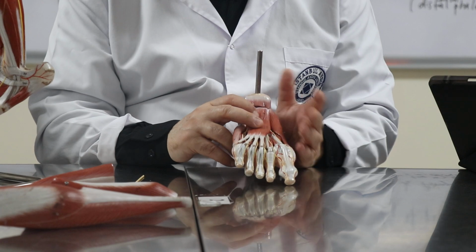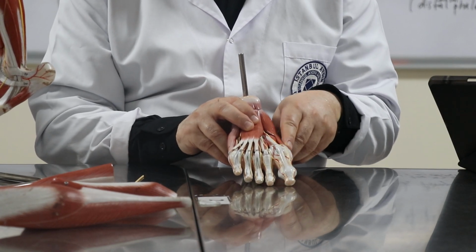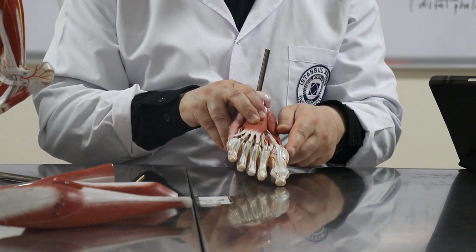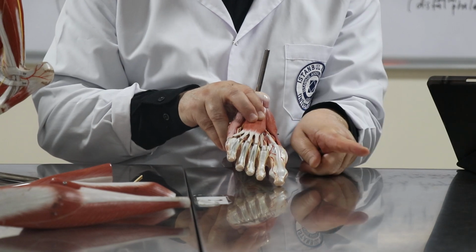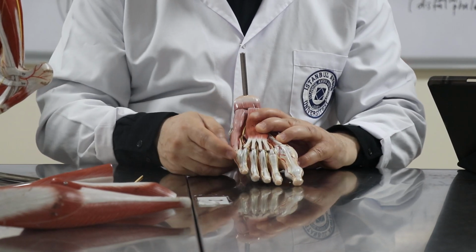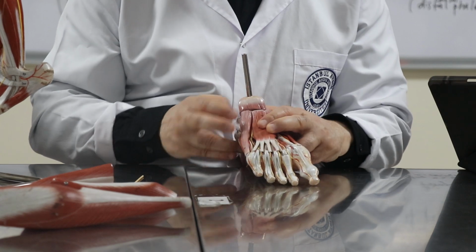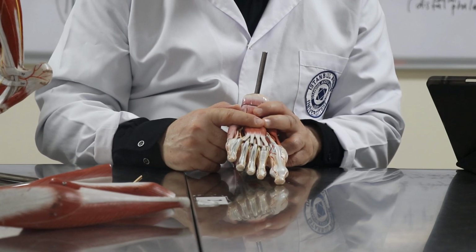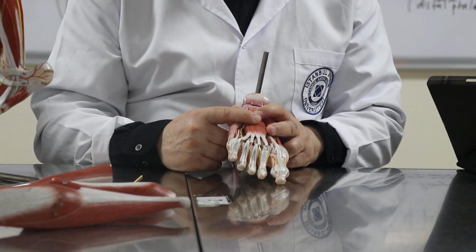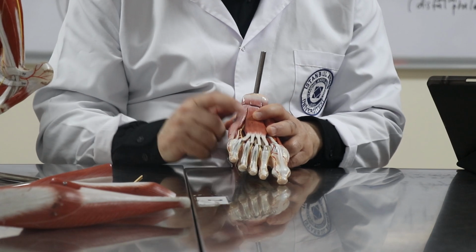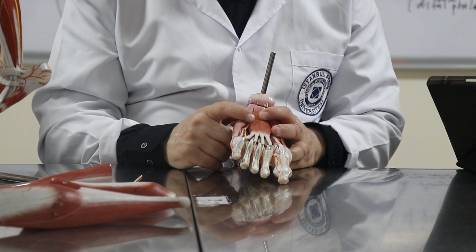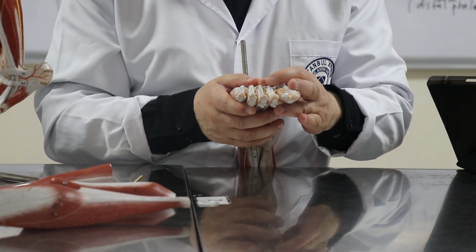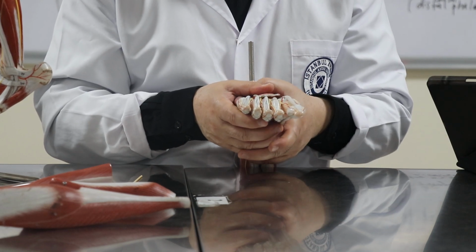Abductor hallucis, which is this muscle here, attaches on the medial side of the metatarsal. So it moves the big toe away from the midline, and this one moves the little toe away from the midline. Abductor hallucis, abductor digiti minimi. And this muscle here is flexor digitorum brevis. So we have two abductors and one flexor. This is the flexor digitorum brevis.